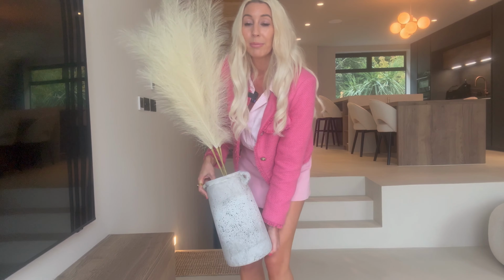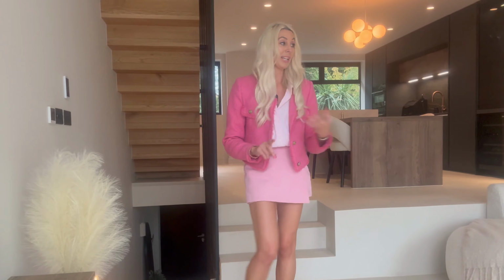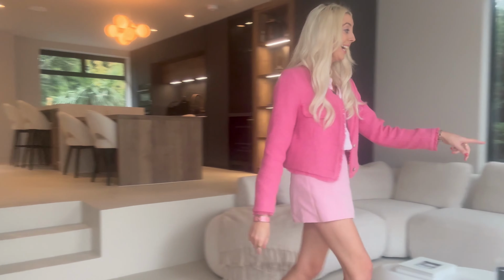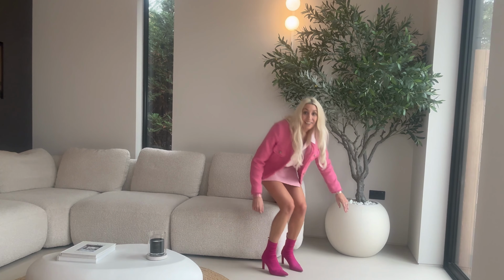I think we literally just got this from Dunelm. We picked up a couple of them, popped some plants in it, looking cute. But yeah, lights, pendants, bowls, even our planter over here, which actually is plastic, but is that concrete effect, and it all matches together.